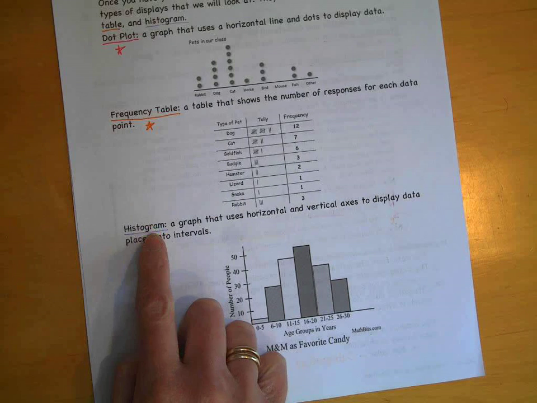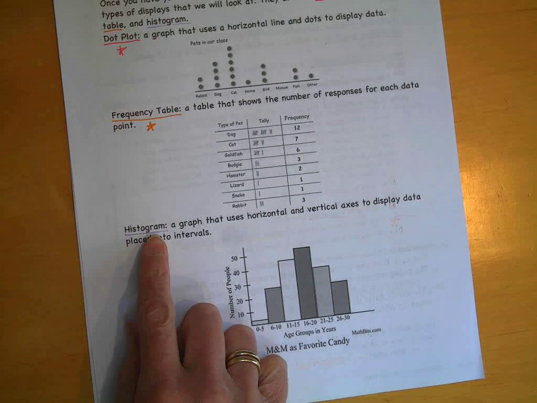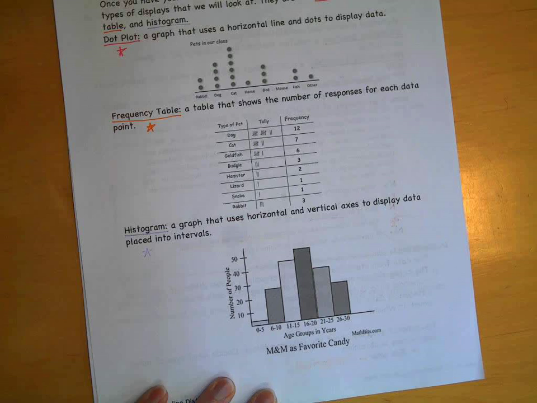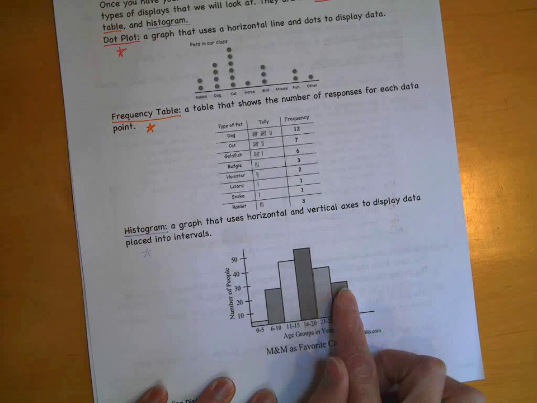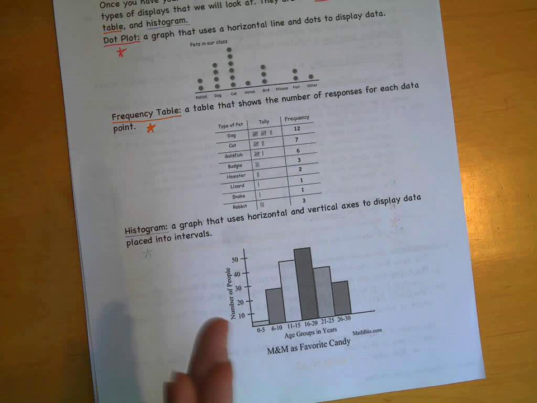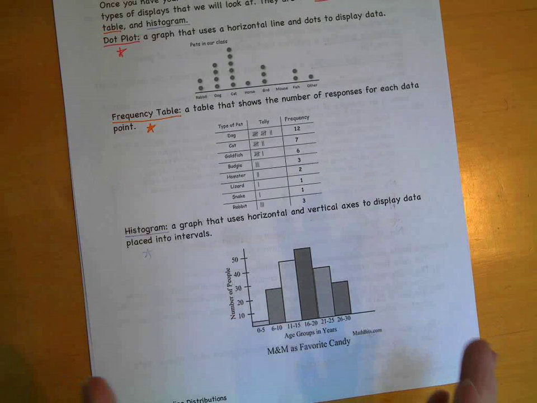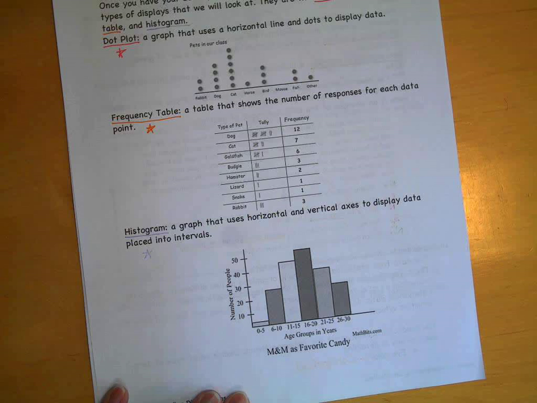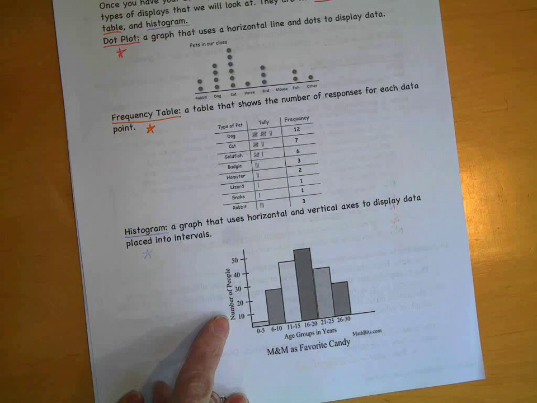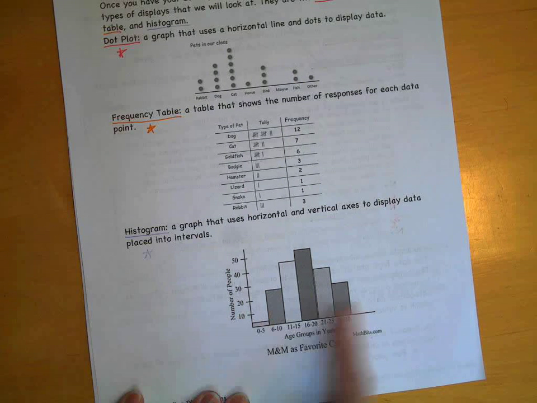if you see a graph where there's gaps in between your bars, you know it is not a histogram. What makes a graph a histogram is that the bars are touching, okay? They are touching because the intervals touch right up next to each other, and then the next interval starts. And your intervals have to be evenly spaced, okay?